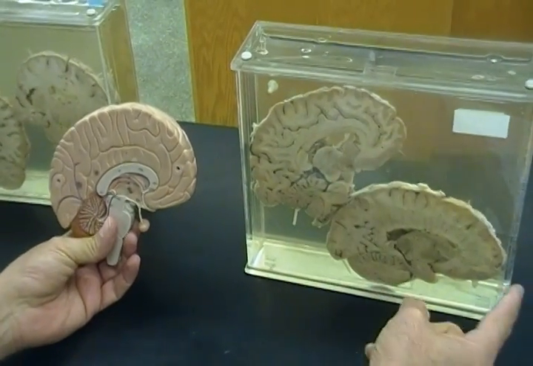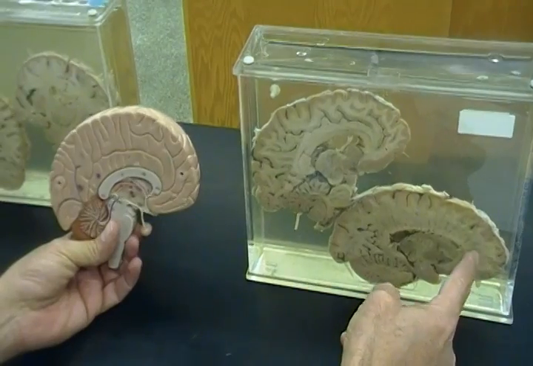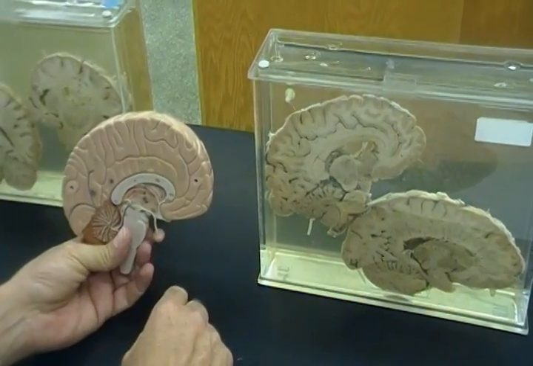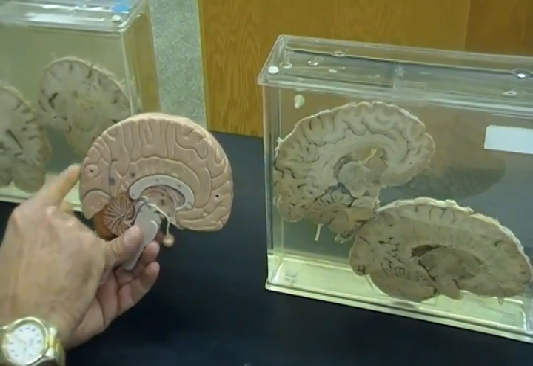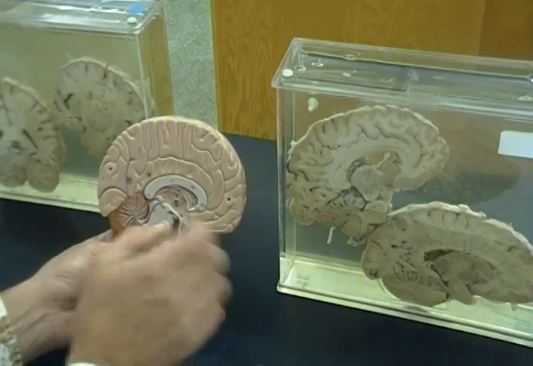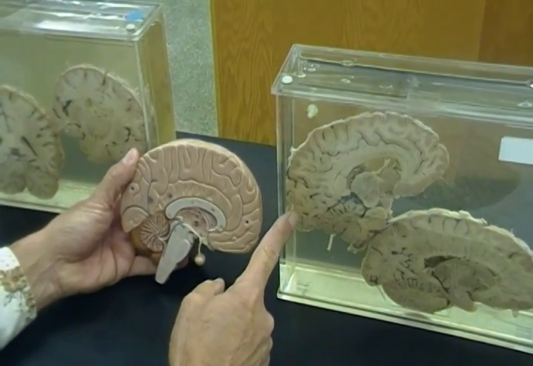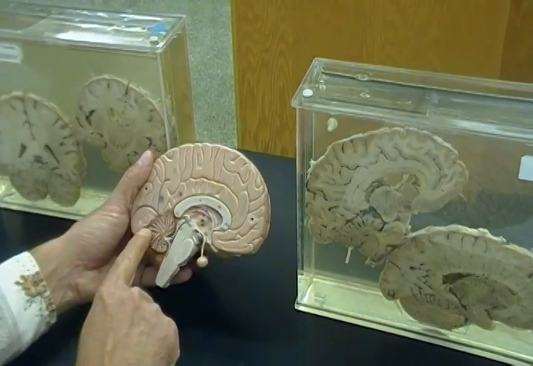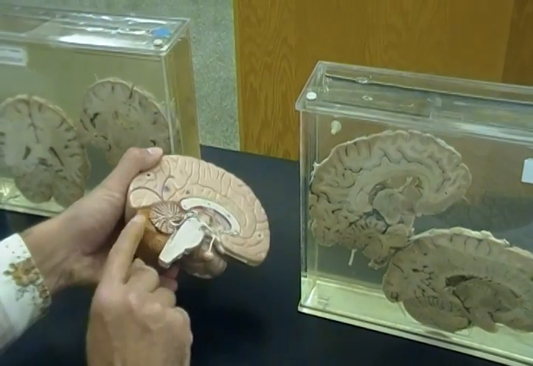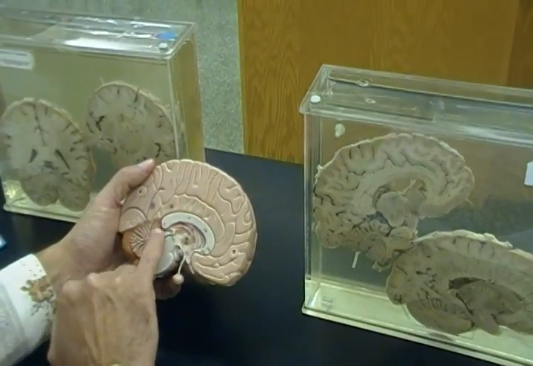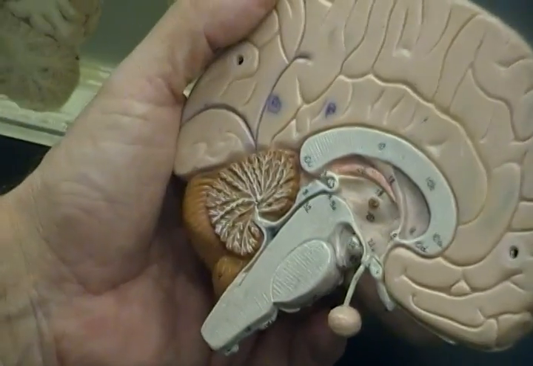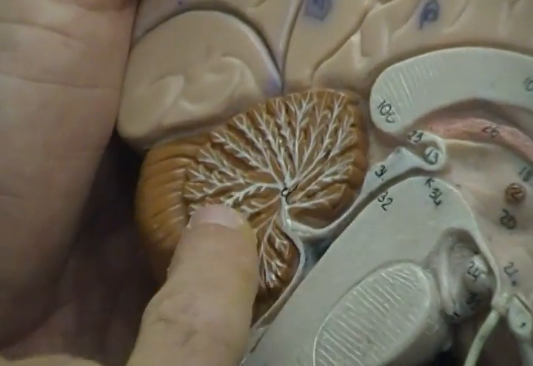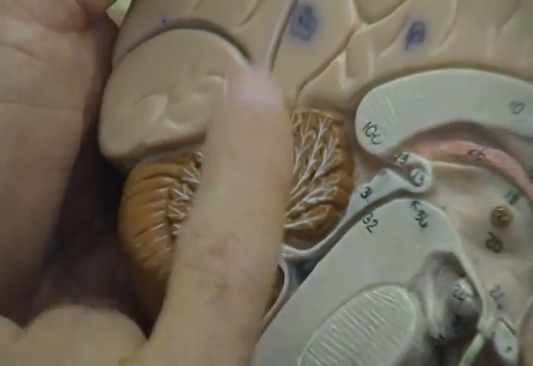Frontal lobe, frontal lobe. So we're looking at the left sagittal section of the brain. What lobe is back here? Occipital. Occipital lobe of the brain. What's this section called? Cerebellum. Notice this white feathery appearance. This is called what? Anybody know?